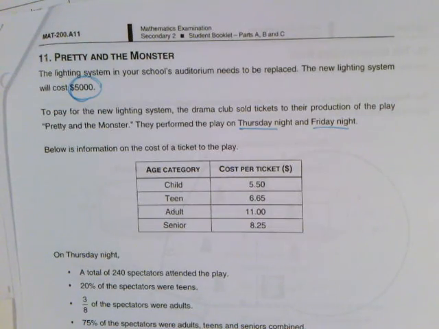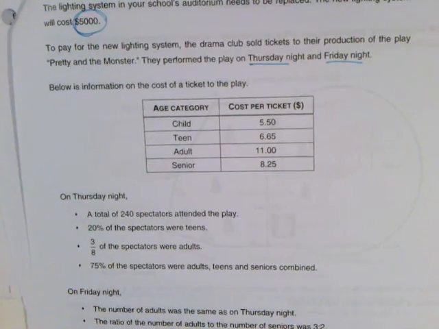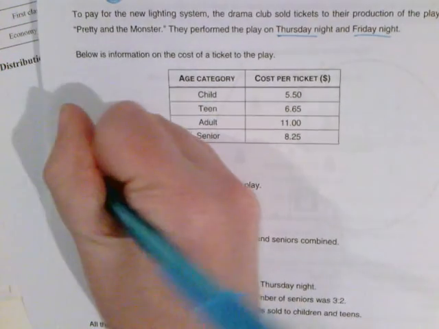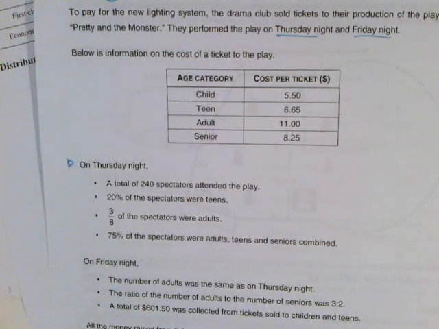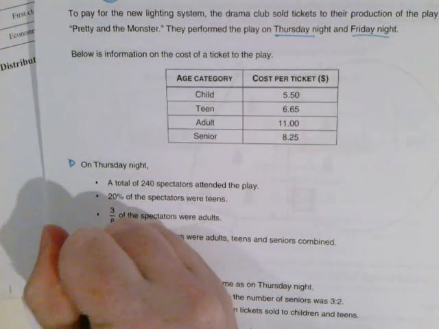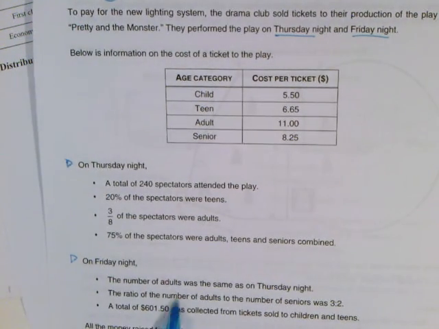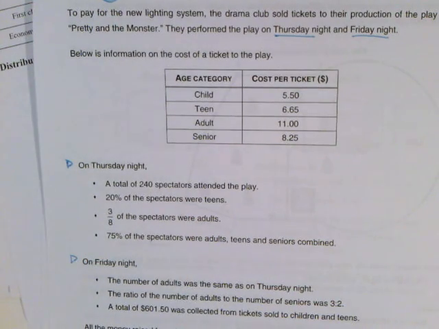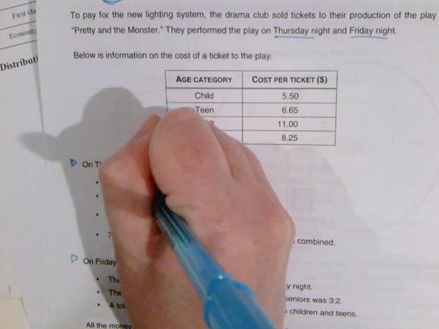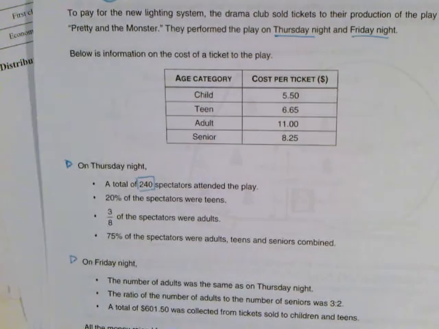You have each of these age categories here and what the price is for each of those people. And then underneath here, you have to pay attention to this, that you have some information for Thursday night. All of this is talking about Thursday night ticket sales. Then on Friday night, you're going to have more information, and you're going to use the answers that you found from the first part for Thursday night. It says on Thursday night, a total of 240 spectators attended the play. 20% of the spectators were teens.